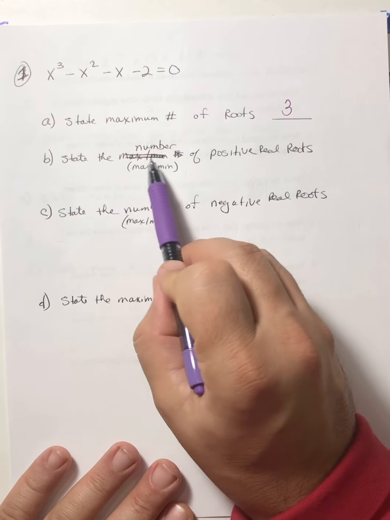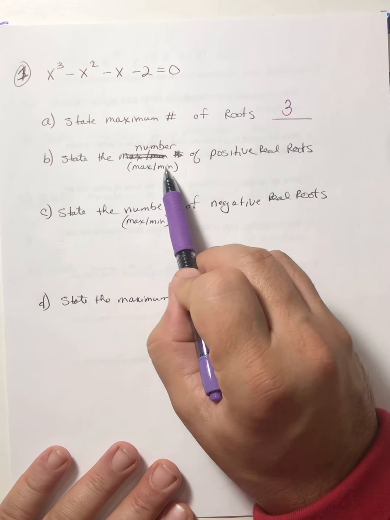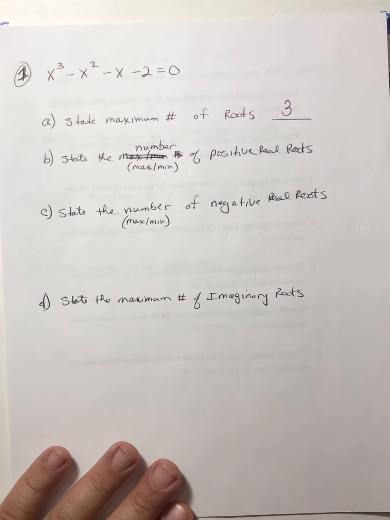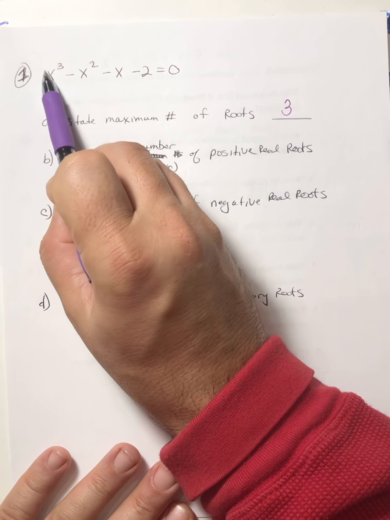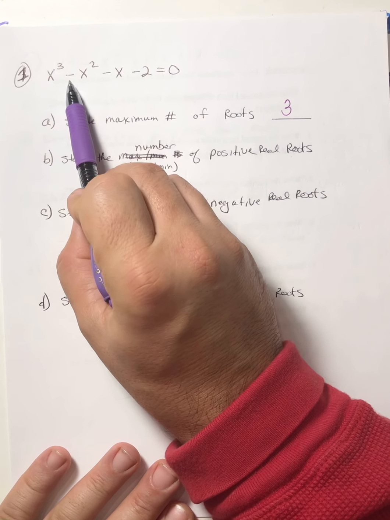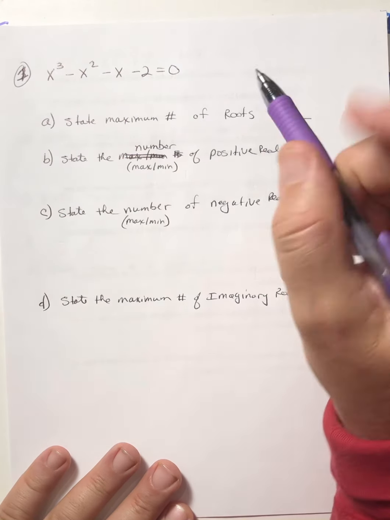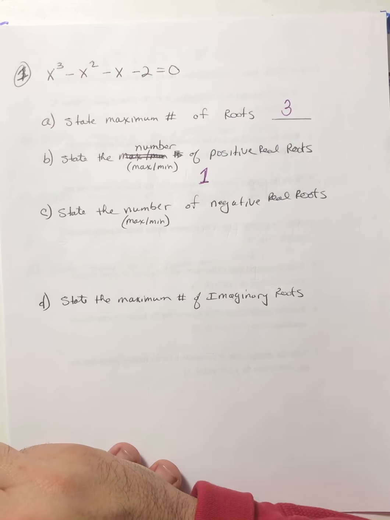State the number of positive real roots. Under here I put max/min, so that allows us to do that counting backwards. Let's look here. That's right, it starts with a positive, and then it changes to a negative, and it never changes again. So there's only 1 positive real root.